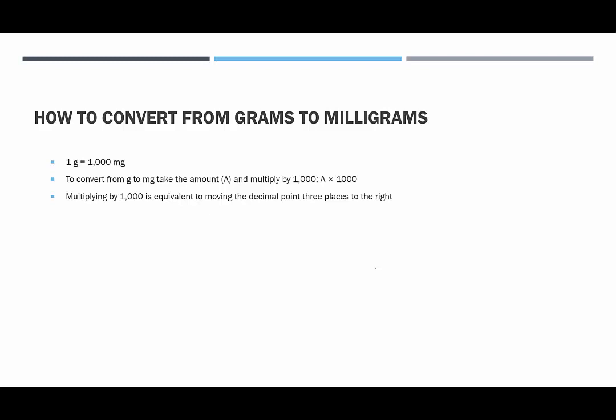And it is important to notice that we do have two units that start with the letter M. We have milligrams and micrograms. Milligrams is mg, micrograms is mcg. Big difference between the two, so make sure you're comfortable with the difference between a milligram and a microgram.